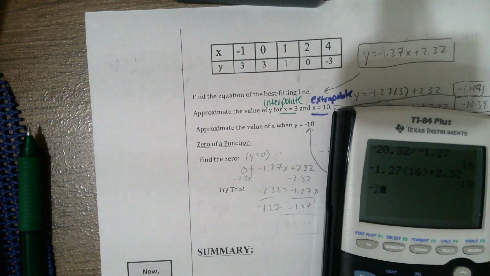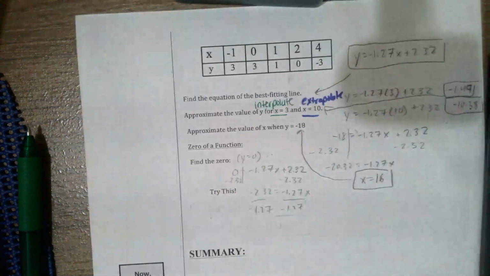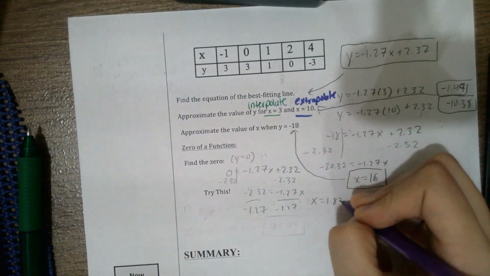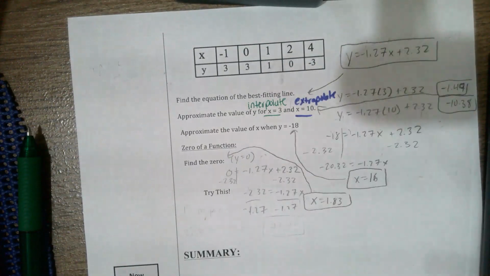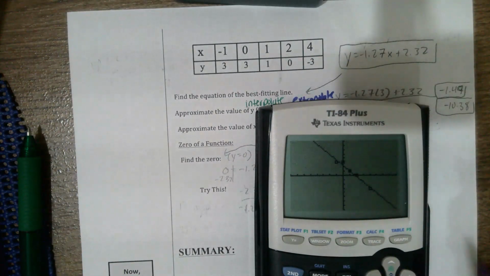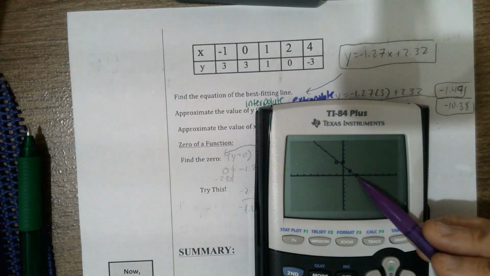Then we get 1.83. So we found the zero. That's when y equals 0. If we look on this graph, we can see when x is 1.83, y is 0.